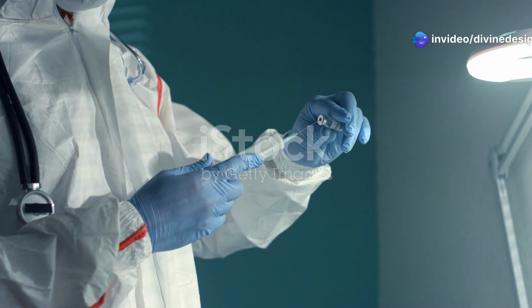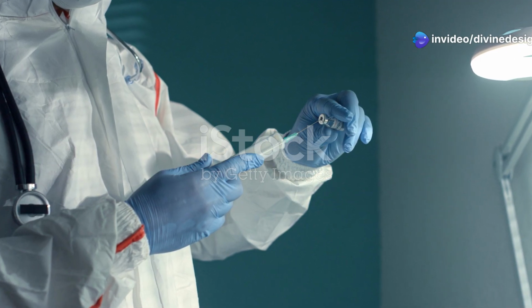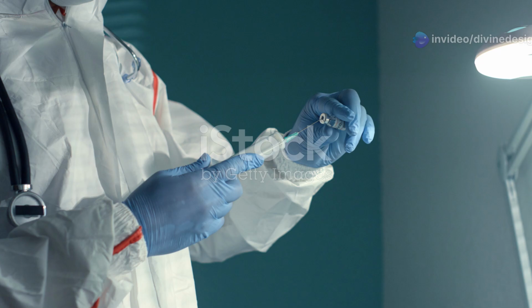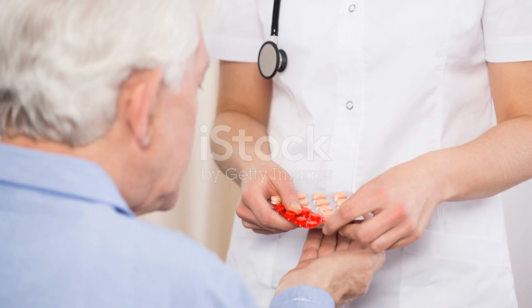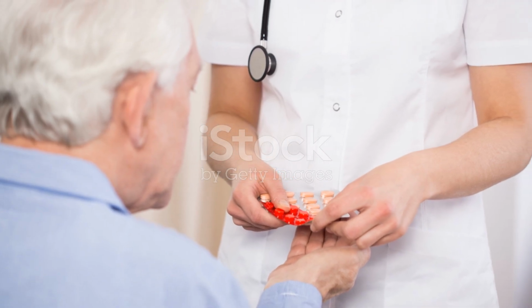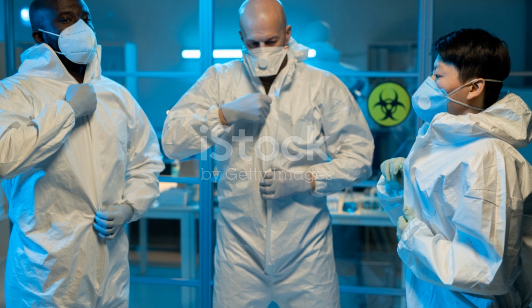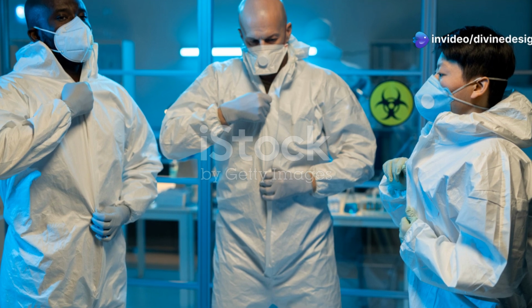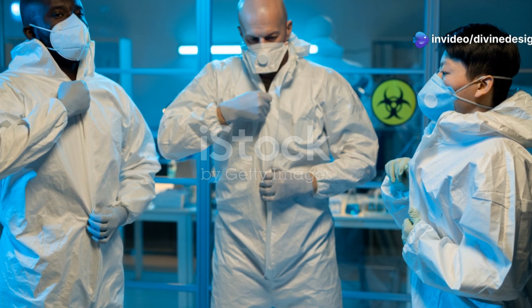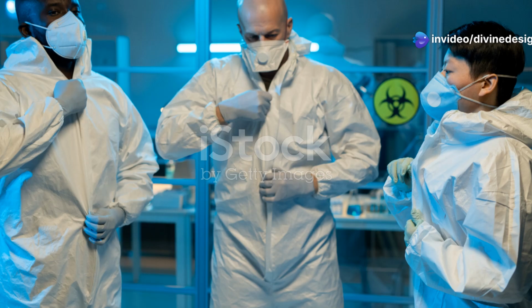Melioidosis is treatable with antibiotics such as ceftazidime, meropenem, and trimethoprim sulfamethoxazole. However, treatment can be lengthy and intensive. Patients typically receive IV antibiotics during the acute phase and then transition to oral antibiotics once their condition stabilizes.